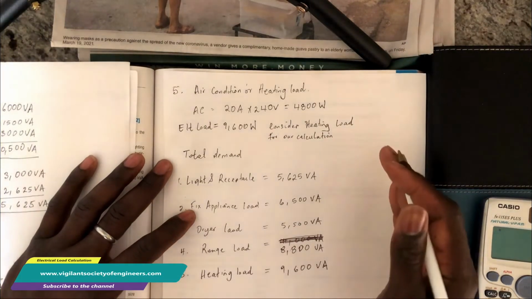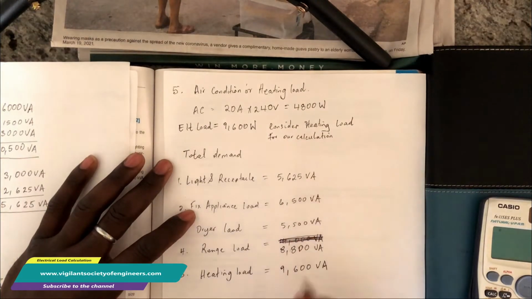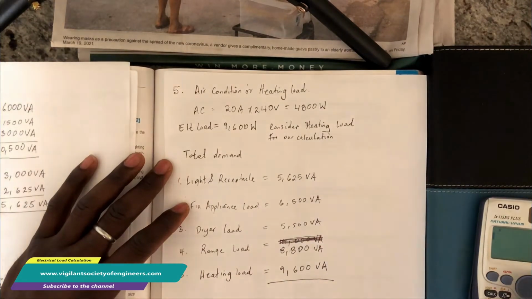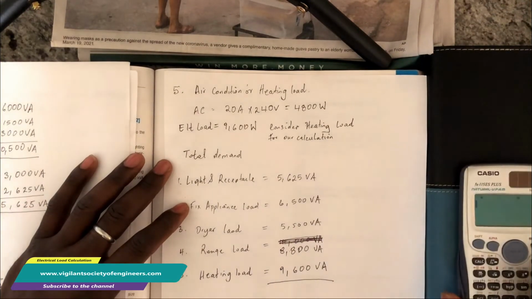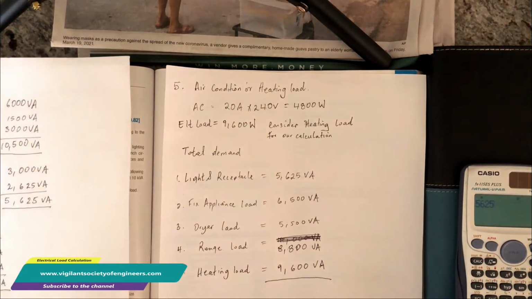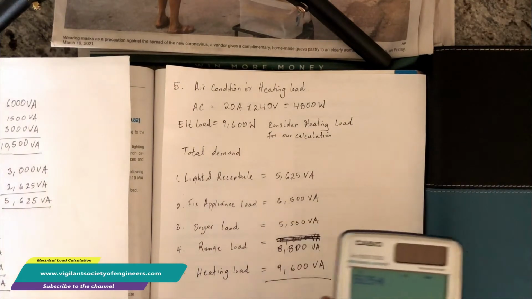And all we have to do here is add up all the loads to get the final total demand. So that's simple. I just have to add it up.